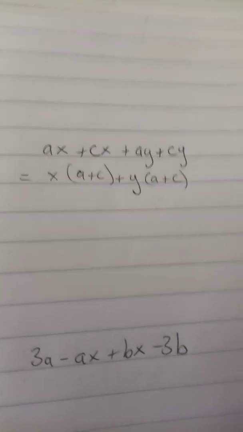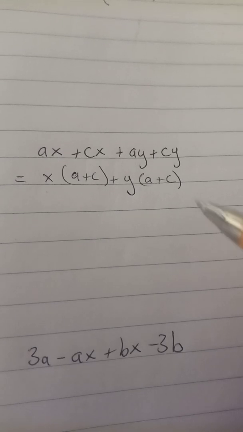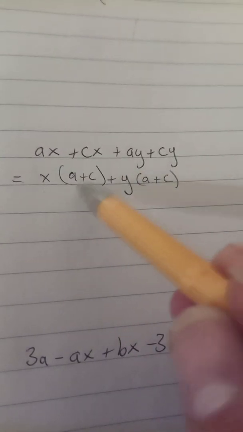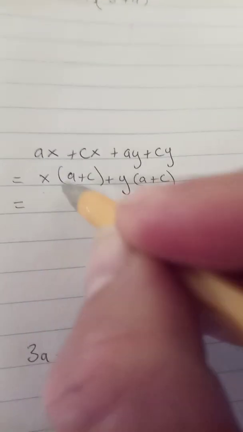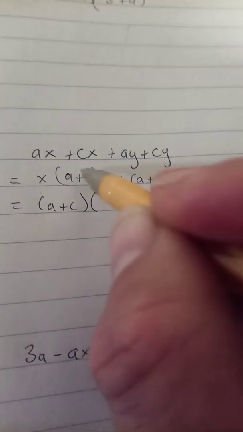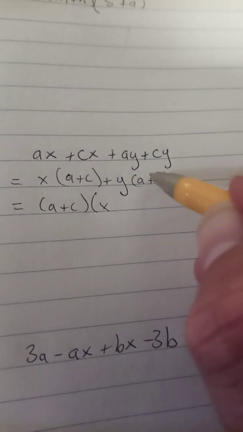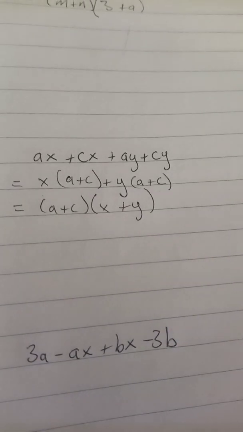Okay, the final step then. That's a term and that's a term. And we'll see that both of the things have stuff in brackets. And the thing in brackets there is the same as the thing in brackets there. So we factorise again. I'm going to take out the thing in brackets from both terms. So when I take that out of the whole thing, I'm left with X. And when I take that out of the whole thing there, I'm left with plus Y. And that is the answer.